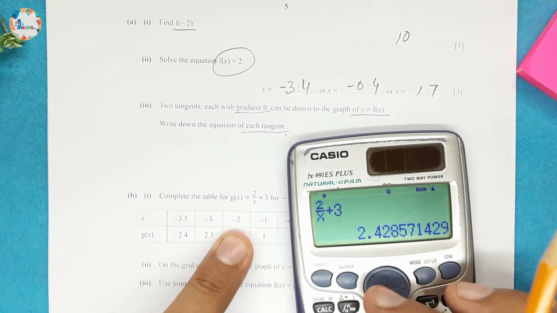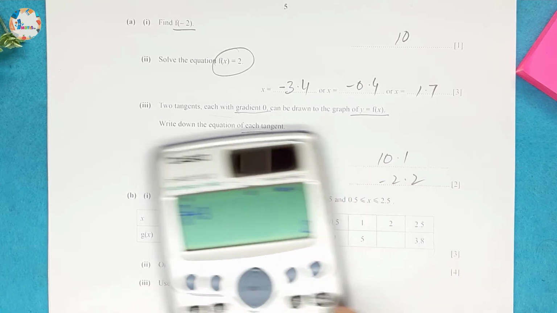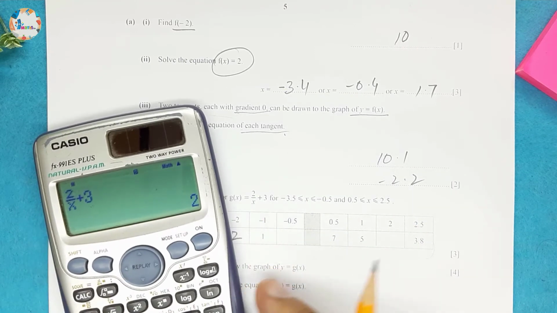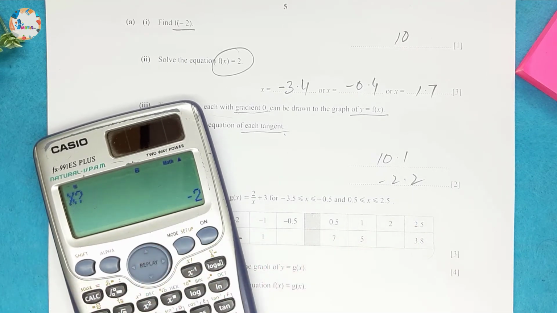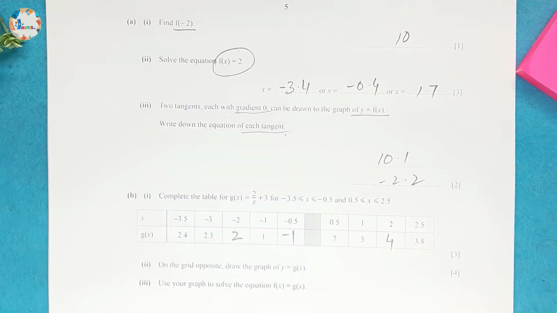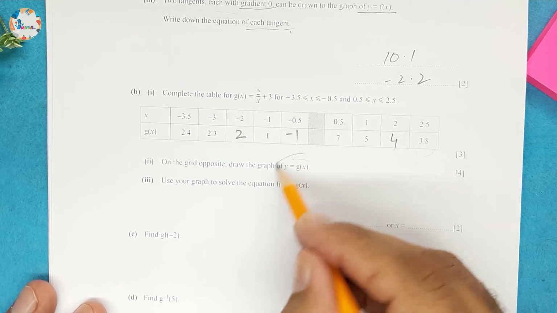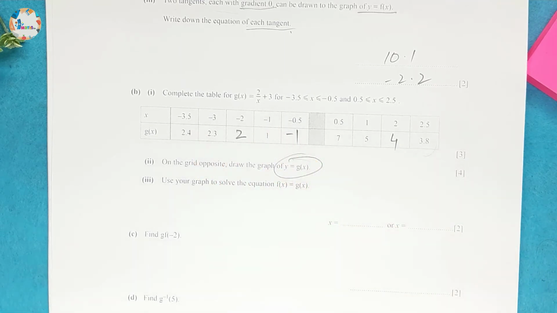And then for minus 2 we can calculate and we'll be getting 2. Then we'll calculate for minus 0.5 and this is resulting to minus 1, and then we'll be calculating for 2. So calculate for 2, x is equal to 2 is 4. So these are basically the three values which we have provided by the help of calculator. On the grid opposite, draw the graph of this one. So we have to draw these values on this provided grid.